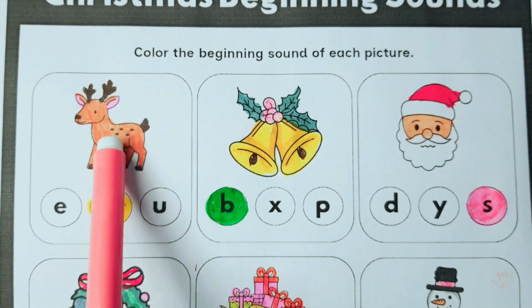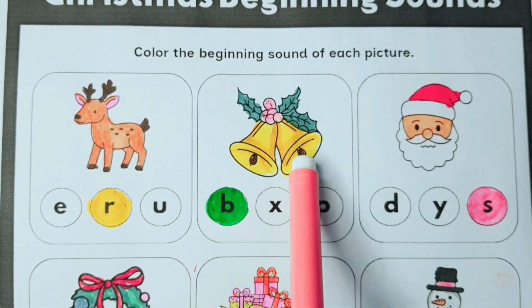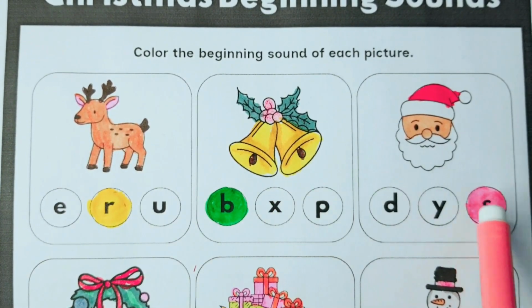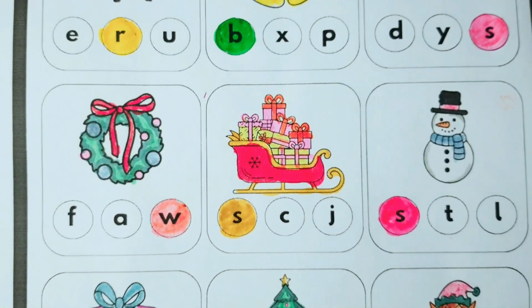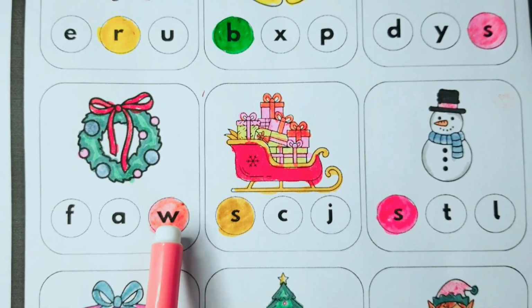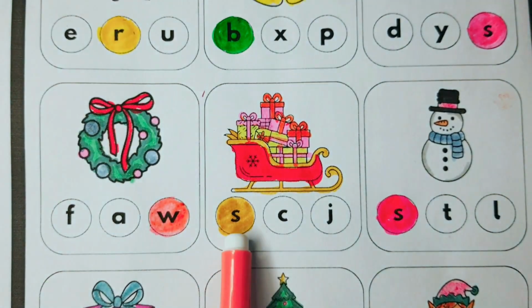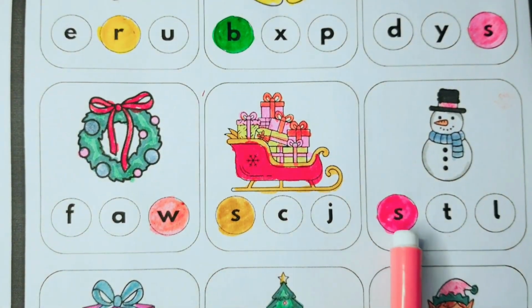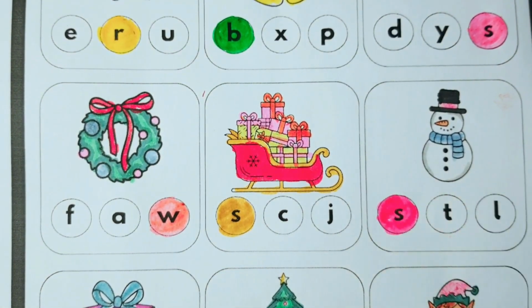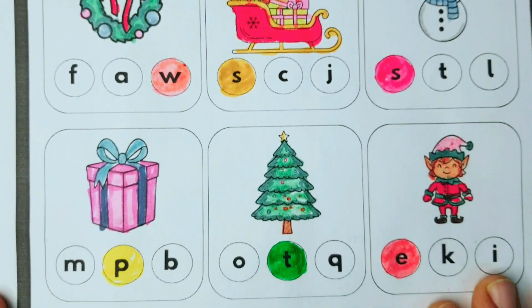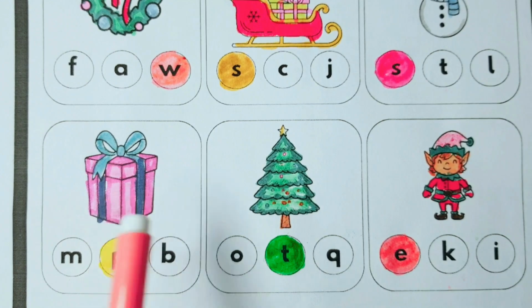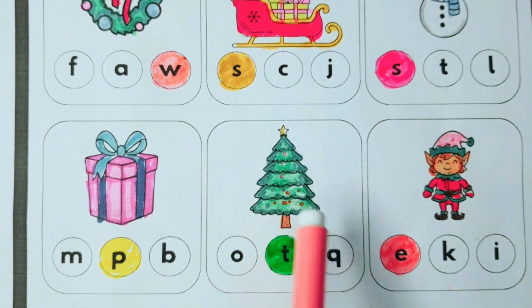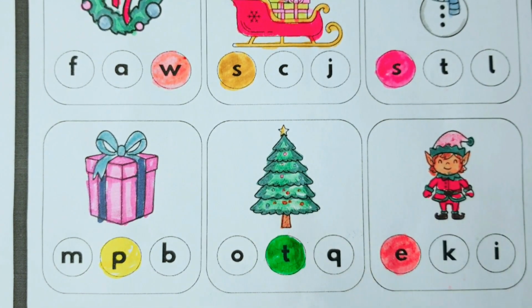R is for reindeer. B is for bell. S is for Santa. W is for wreath. S is for sleigh. S is for snowman. P is for presents. T is for tree. E is for elf.